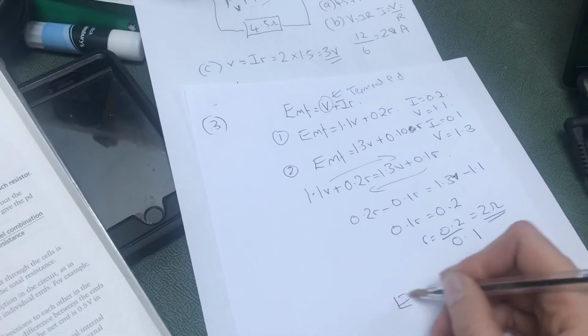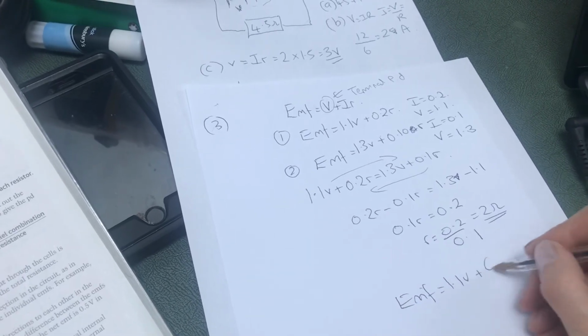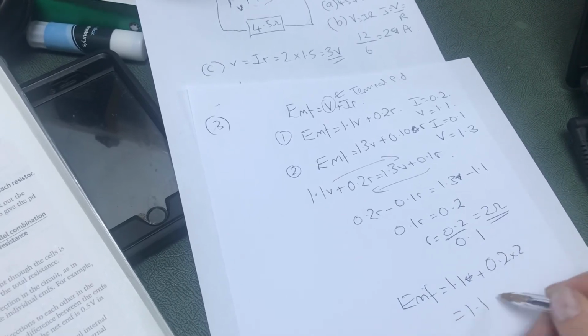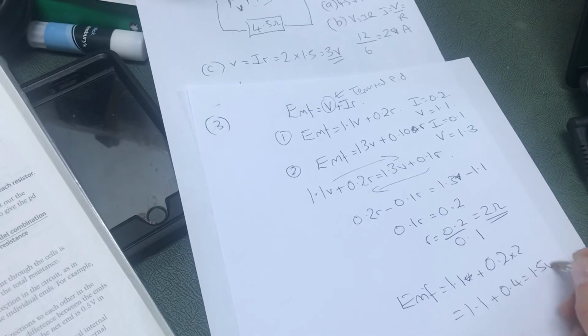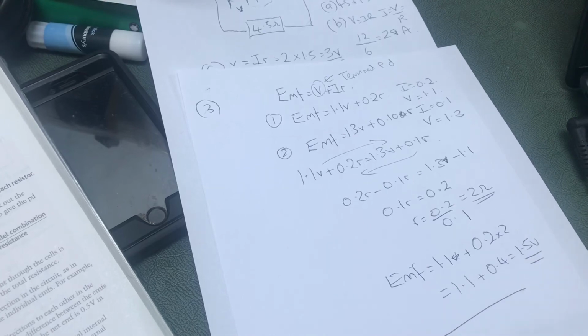So the EMF is going to be 1.1 volt plus 0.2 times 2. I don't need to put the volt there. So the EMF is going to be 1.1 plus 0.4, which gives you 1.5 volt. And you could have put that into 2 and you would have got the same answer. So that's the answer to question 3.